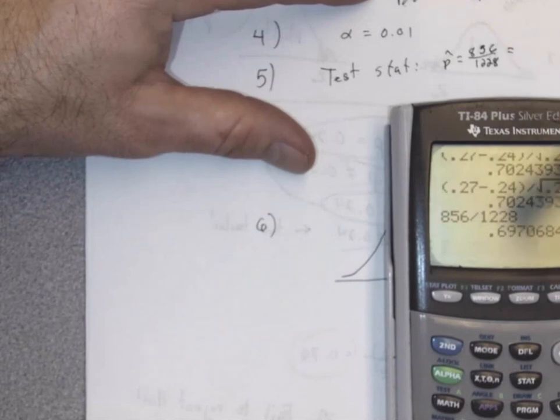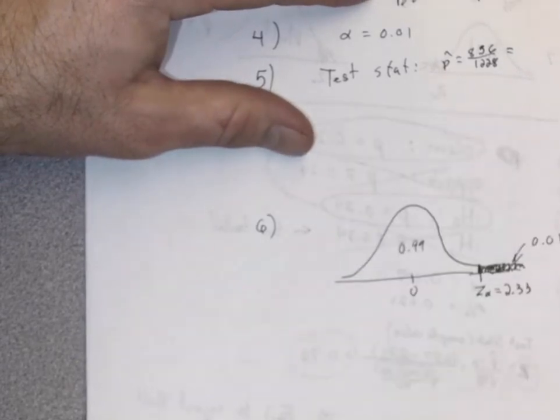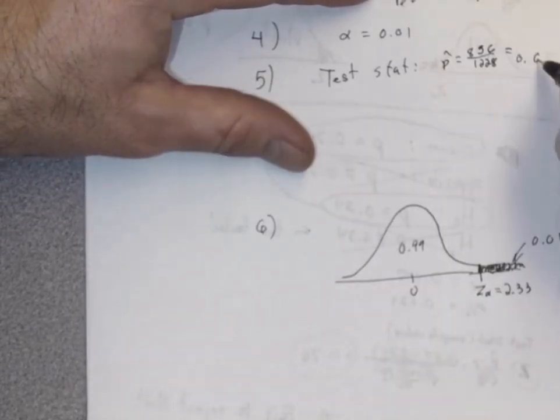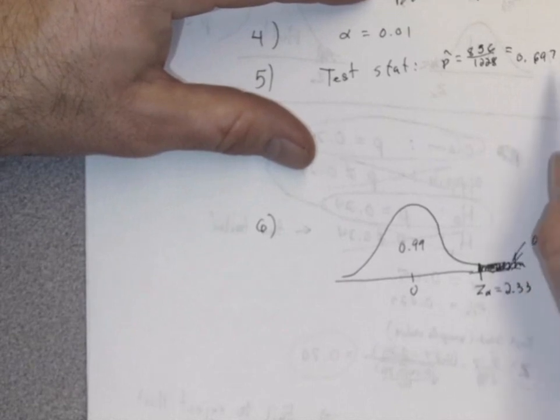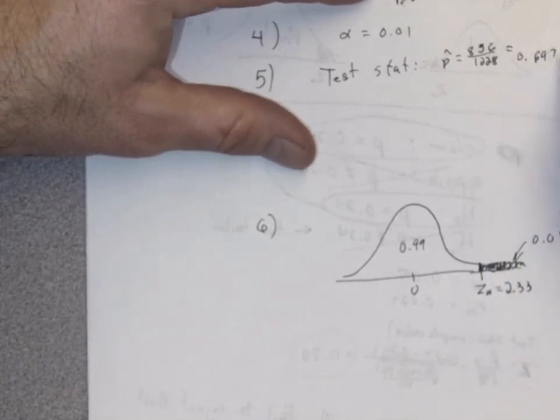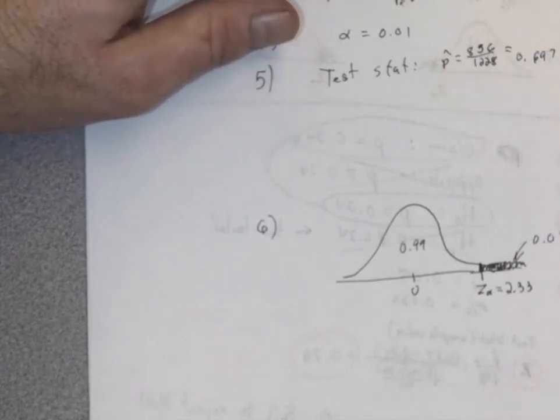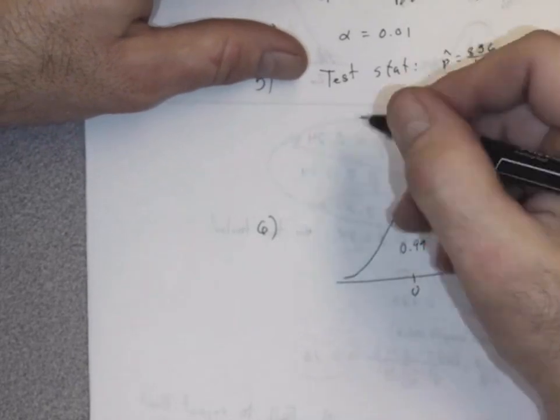Sometimes they ask for a more accurate number, so maybe I'll take this all the way to 0.6971. That'd be good enough to not mess this up. Technically, you're supposed to go to 4 anyway. Actually, you're supposed to go to 3 because this is discrete. But bam. Okay, just so I don't have any rounding errors.